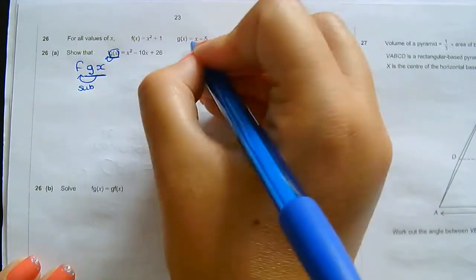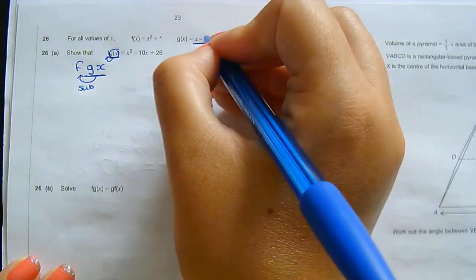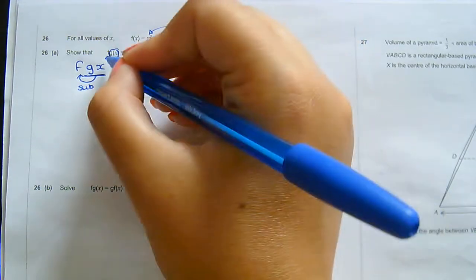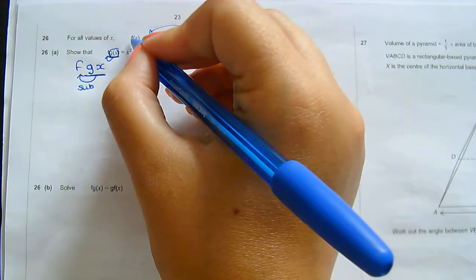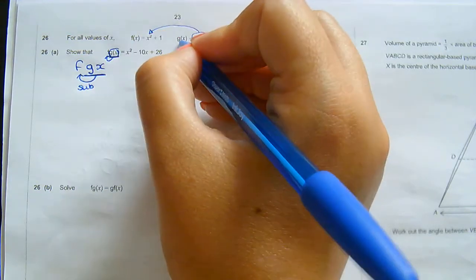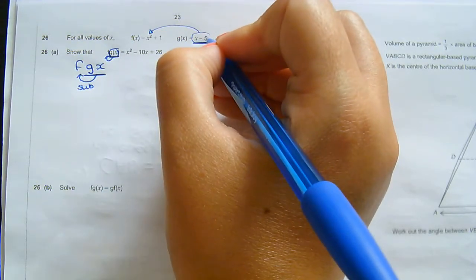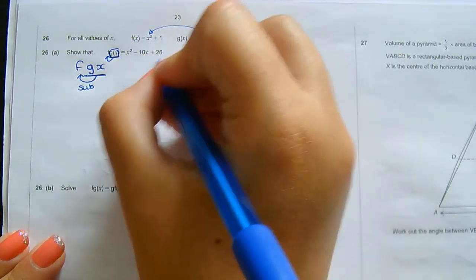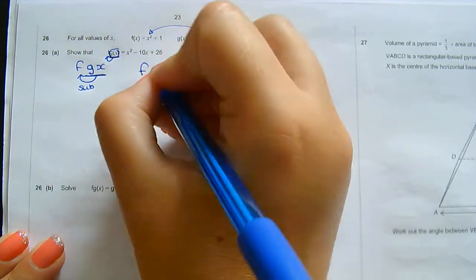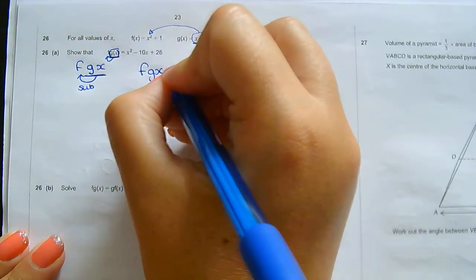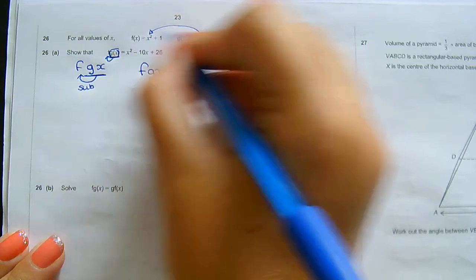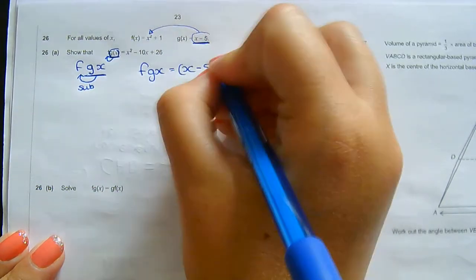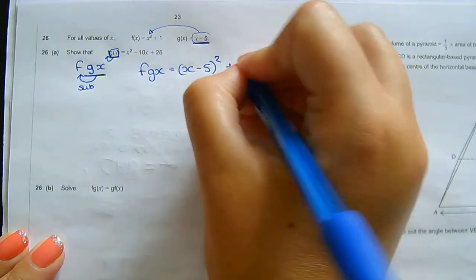So your g of x becomes your x value, and this needs to get subbed into here. Instead of putting x into your function, you're putting the g function into it. So x minus 5 becomes your substituted x term. So if that's the case, into our f of g of x we'd have x squared, but our x is x minus 5, so x minus 5 squared plus 1.